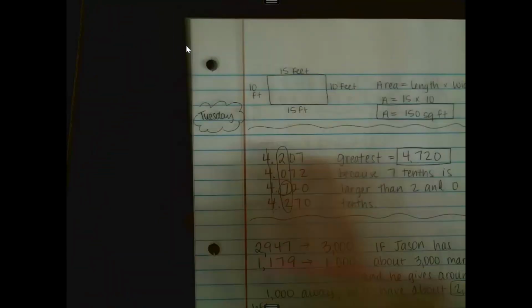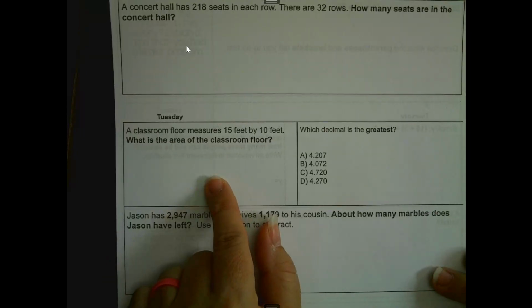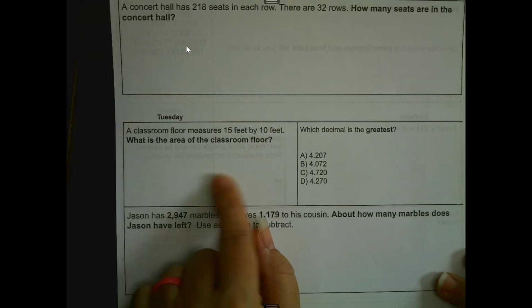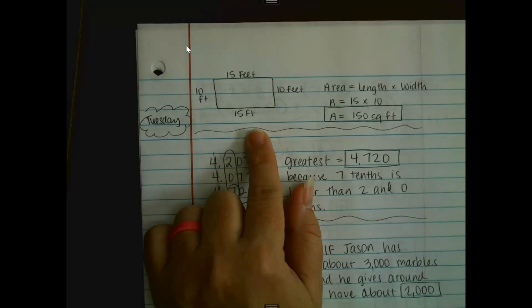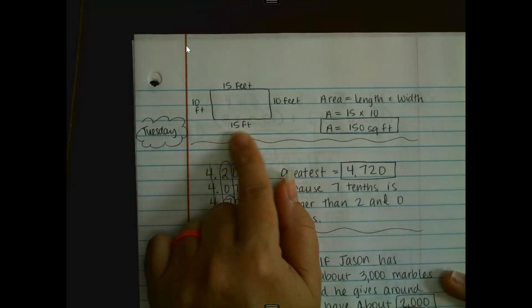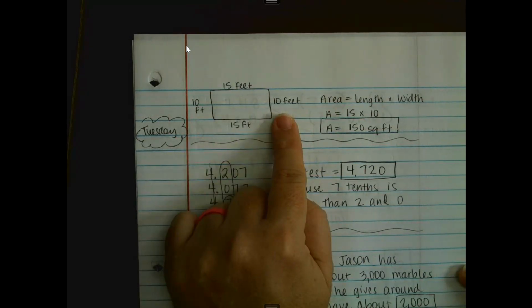All right, that's Monday. On Tuesday, we have a classroom floor that measures 15 feet by 10 feet. What's the area of the classroom floor? So if you're not given the shape, go ahead and draw it out and label it. So we've got 15 feet by 10 feet.